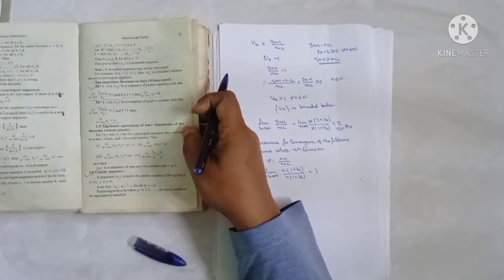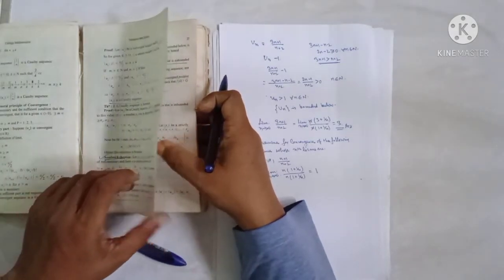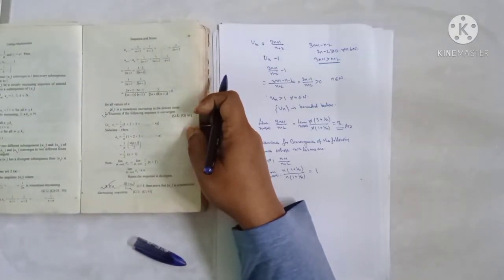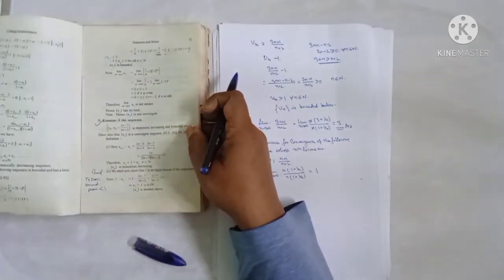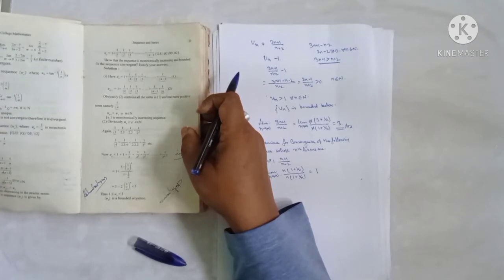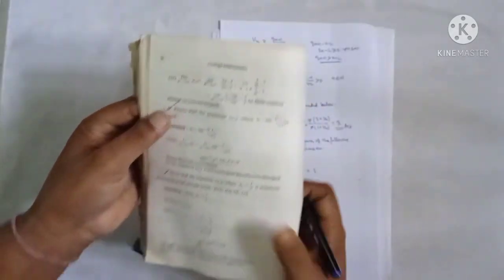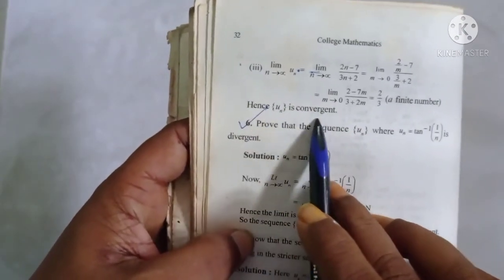So for convergence, it is shown in the example that when we take the limit n tends to infinity and you get a finite number, then un is convergent.